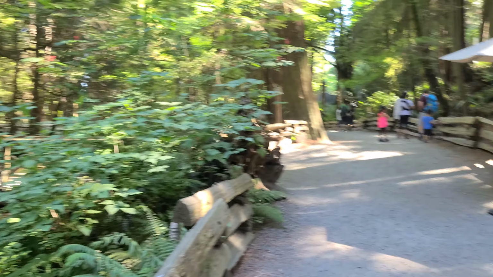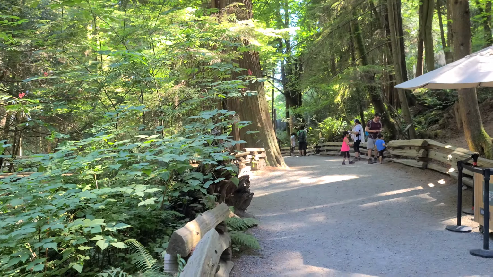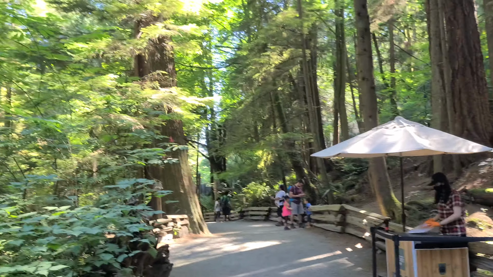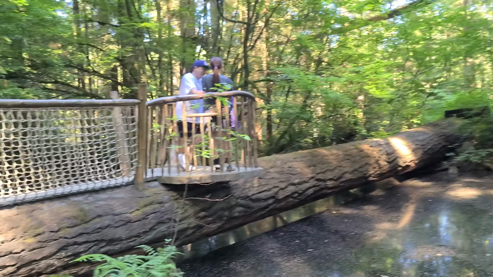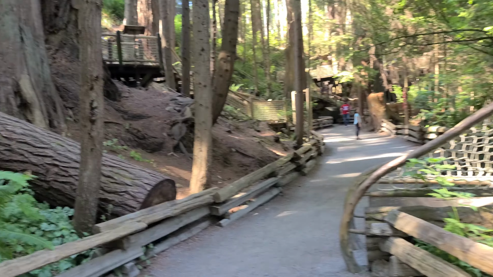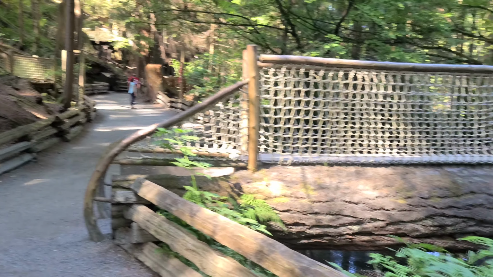It's a very historic place, home to centuries-old trees. Most of the big trees here, I suppose, are more than 500 years old, and accordingly some of the trees here are about 1,500 years old.